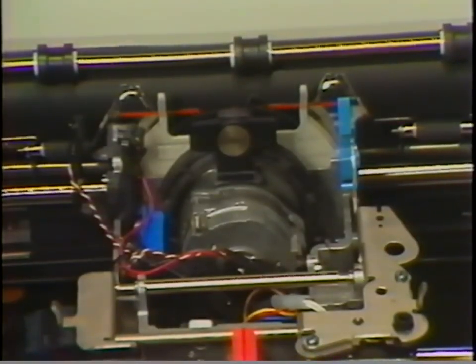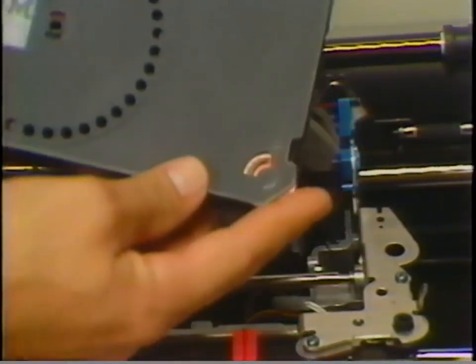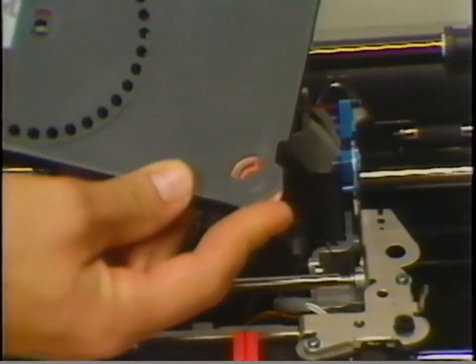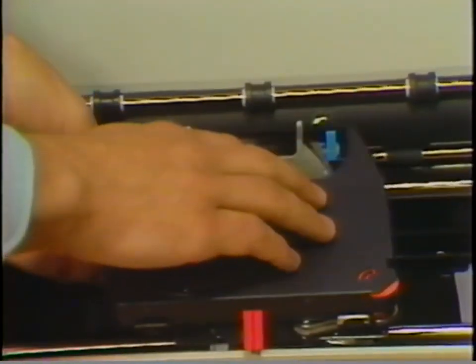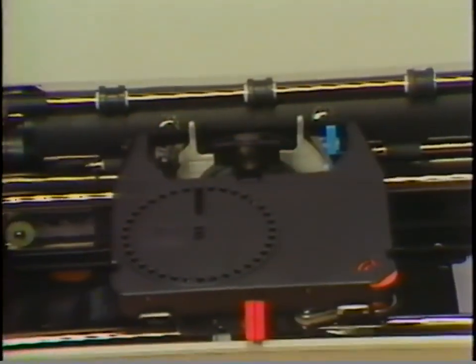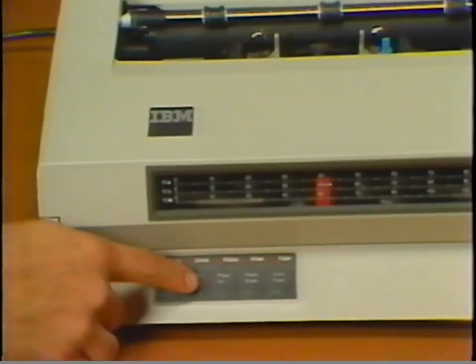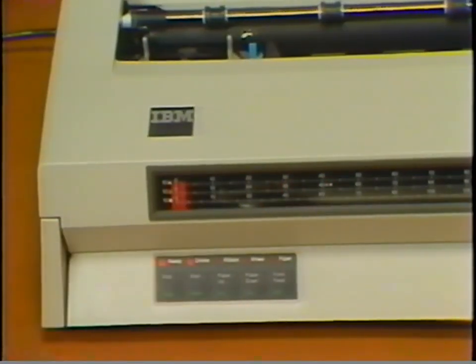The manual ribbon advance allows the operator to advance the ribbon by turning the dial clockwise. Replace the ribbon by placing the locating tabs into the bracket on the ribbon plate, then snap the ribbon cassette into place. Close the top cover, then press the start button to place the printer online.